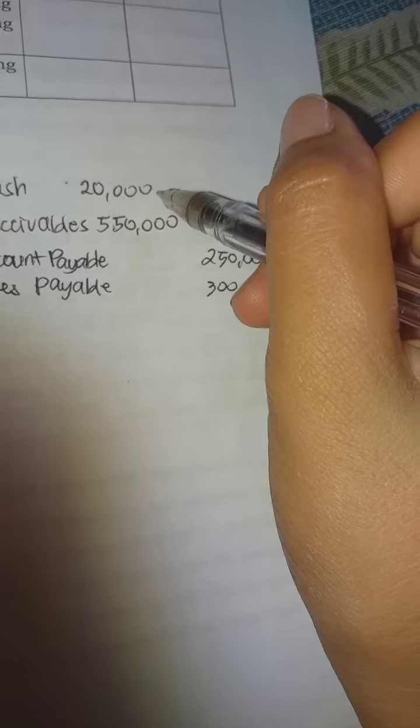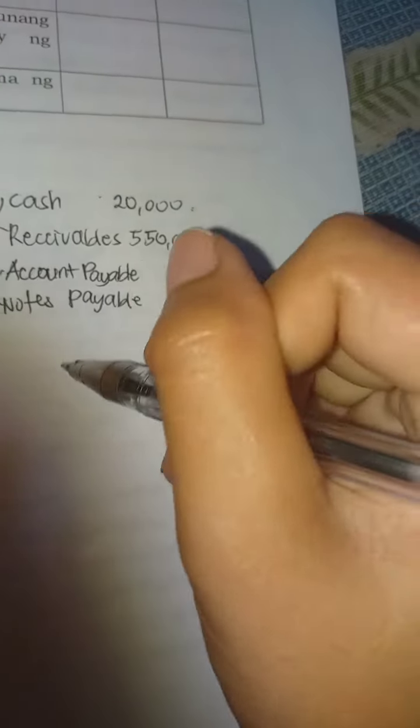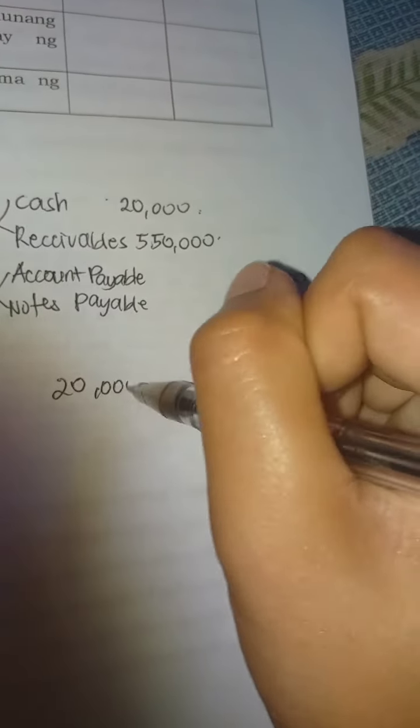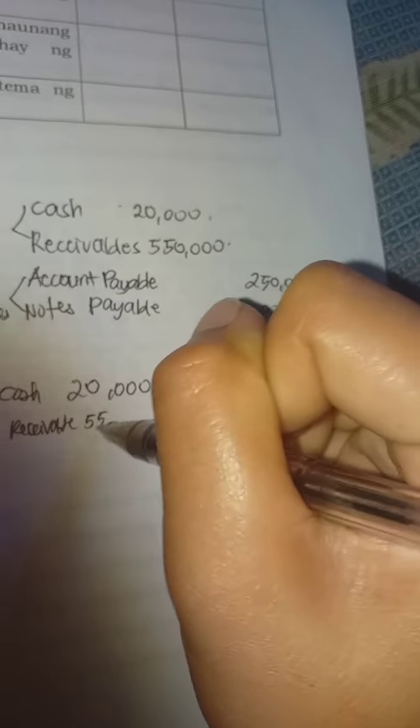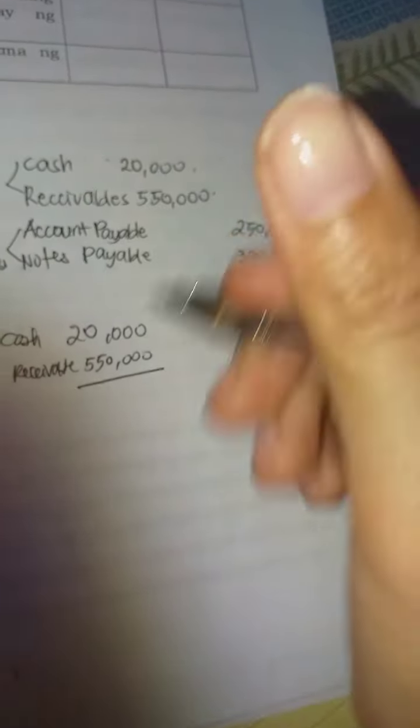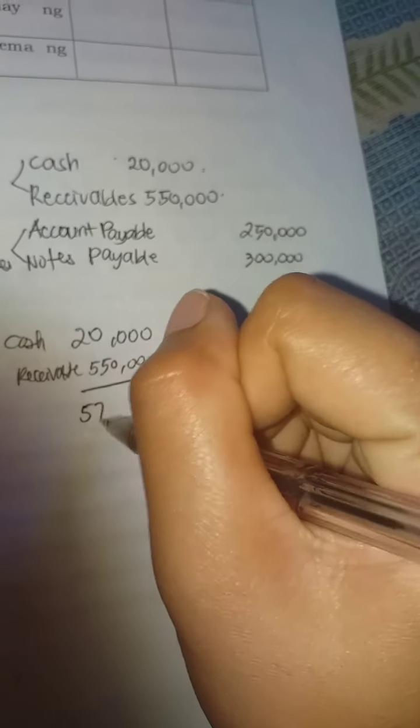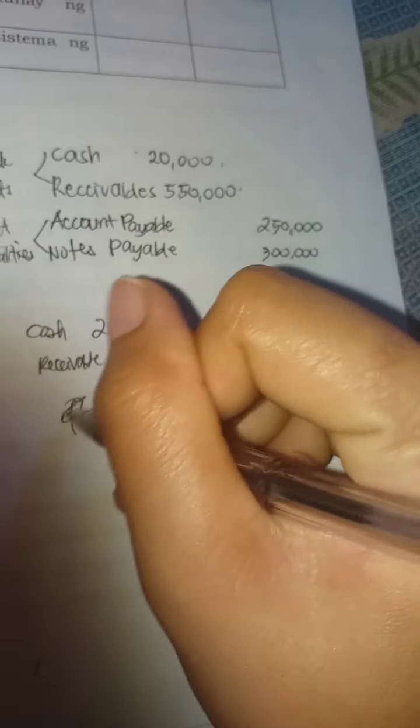Now, quick assets. We will add cash, 20,000, plus receivables, 550,000, equals 570,000 pesos.